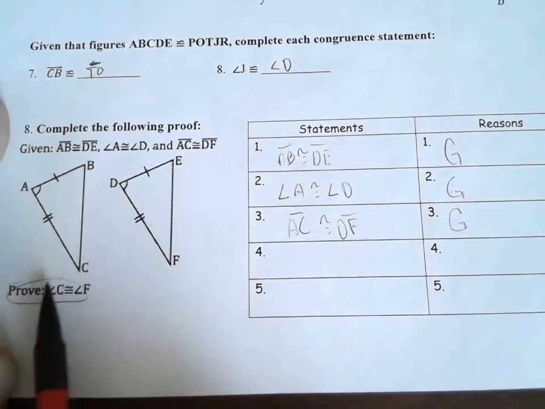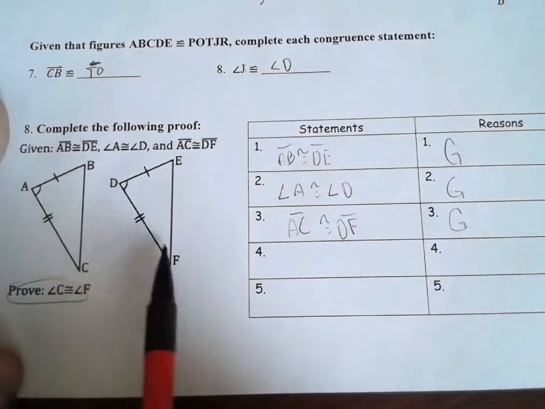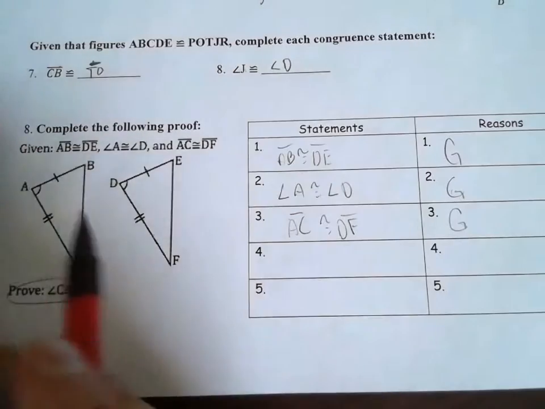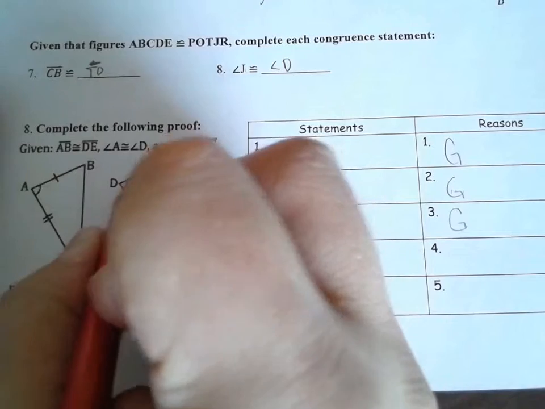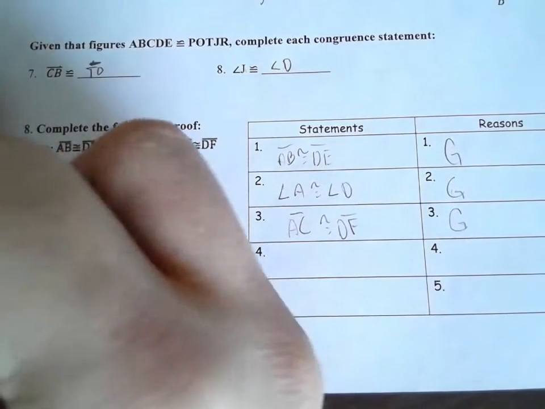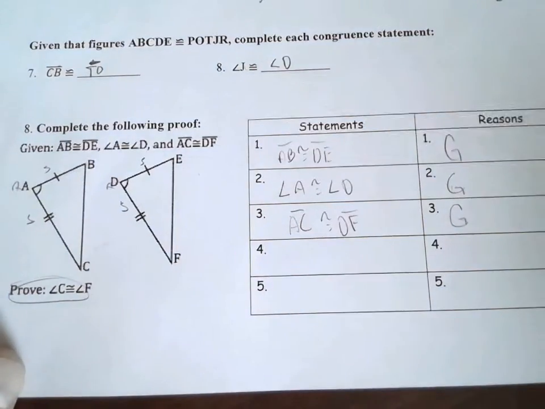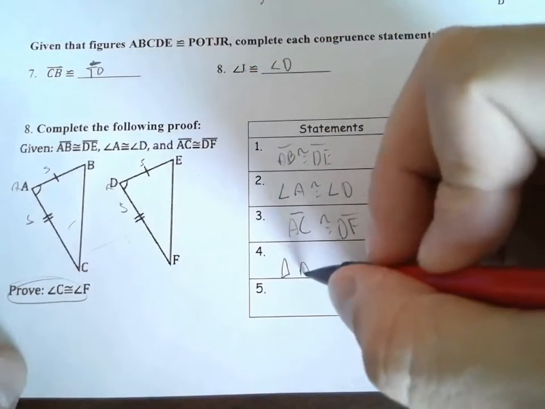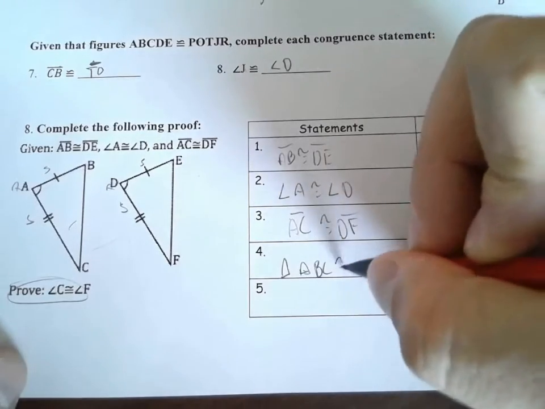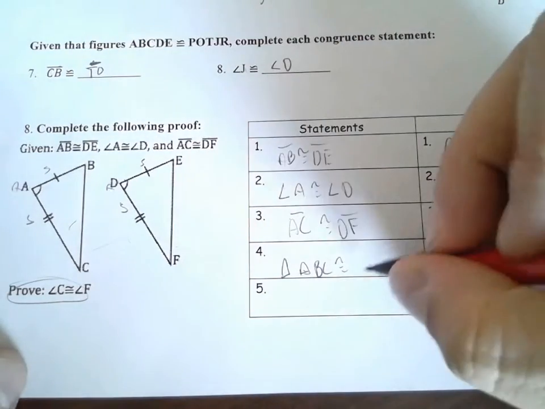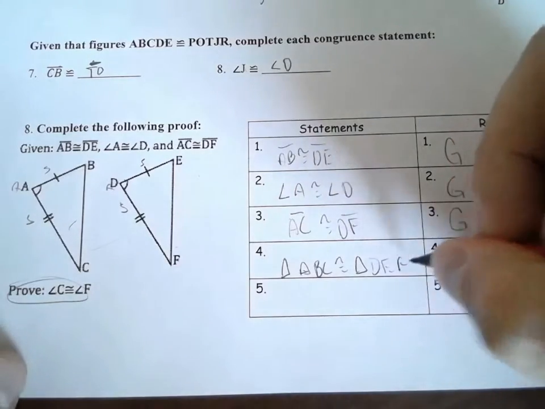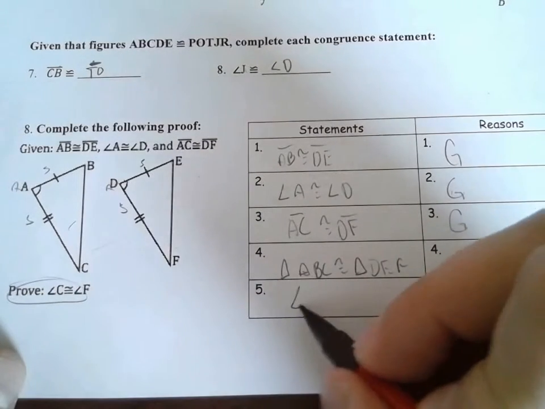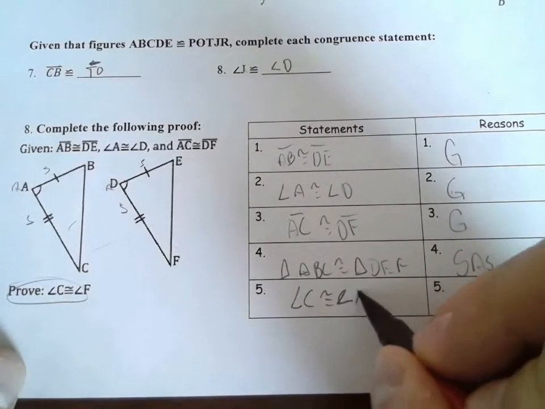Now, we cannot prove this angle C is congruent to angle F. We have to prove the triangles congruent first. And if you look, we absolutely can based off our givens. This is going to be side, angle, side, side, angle, side. So this is going to work. So you can say triangle, let's call it ABC, is congruent to triangle DEF by side, angle, side. You already knew this was going to go in the last spot.